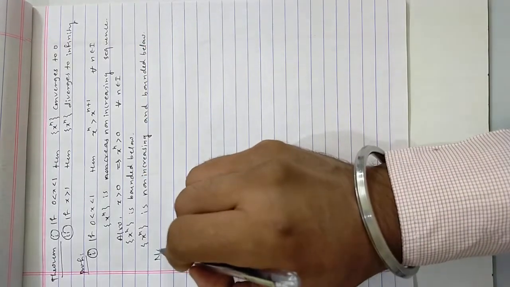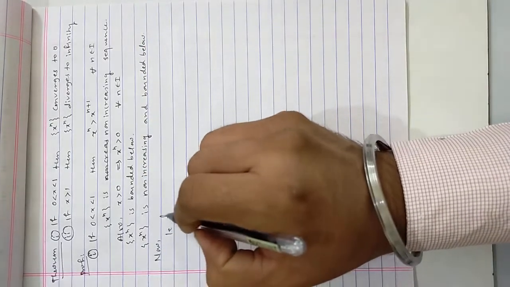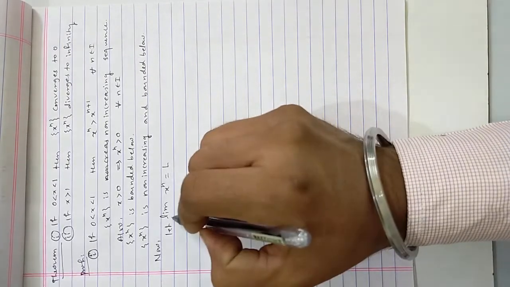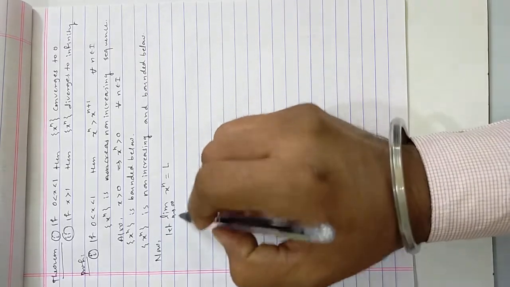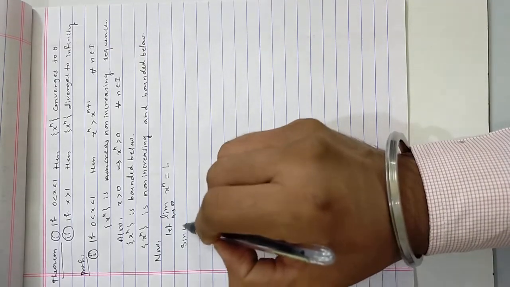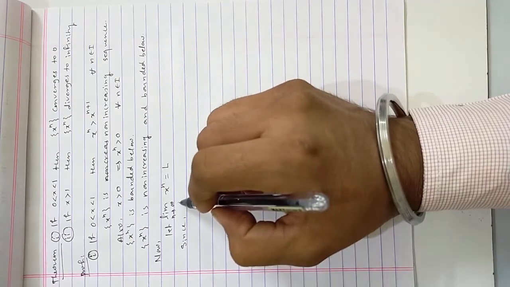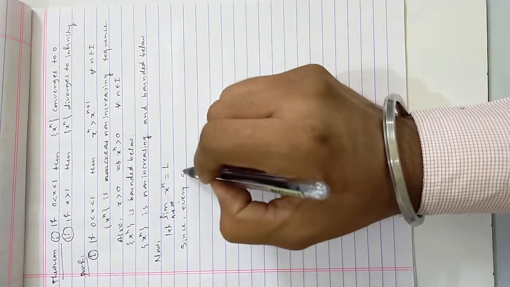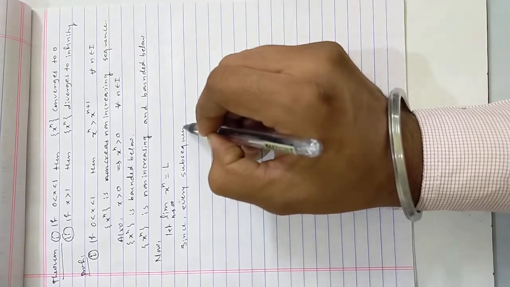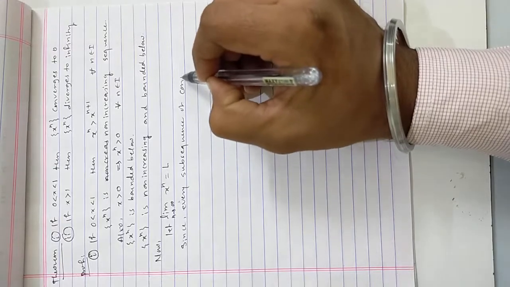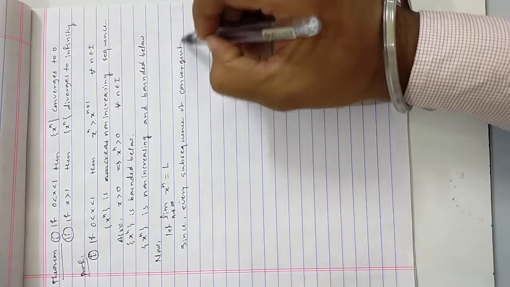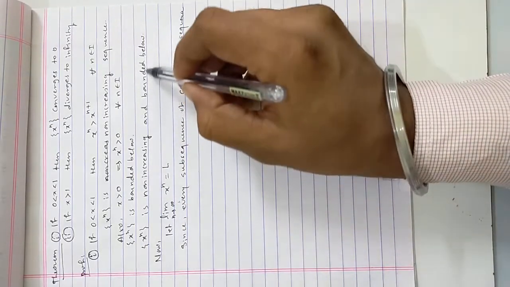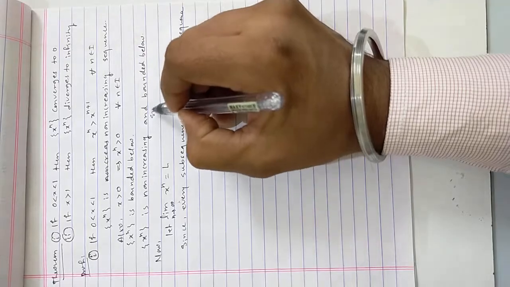So now let the limit of the sequence x raised to n be some real number L, and as we know, every subsequence of a convergent sequence is convergent. Since the sequence is non-increasing and bounded below, it is convergent.